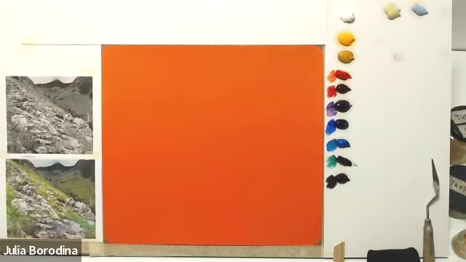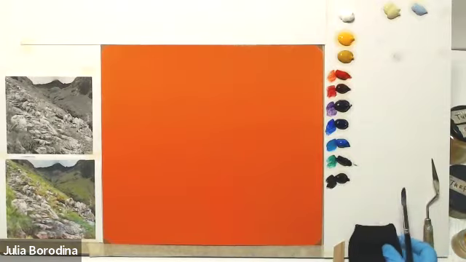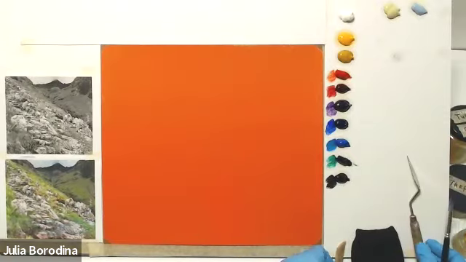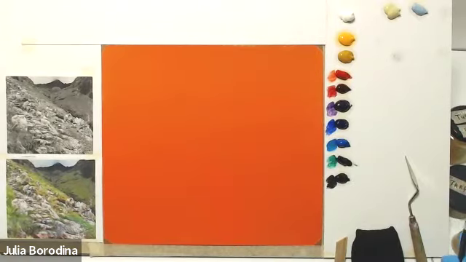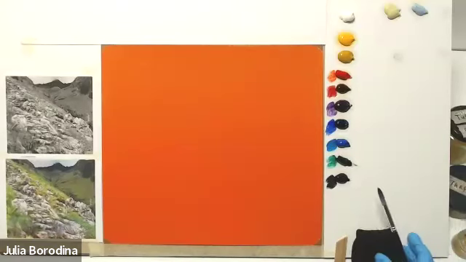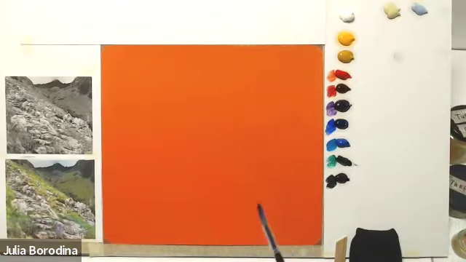Right, I also have a little cloth for today, a palette knife, and a little wooden wedge for scratching some of the surface and playing with that. And I'm going to start with my composition. I'm going to use my synthetic round brush.